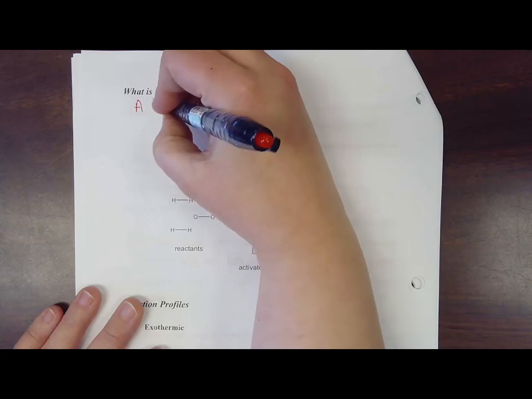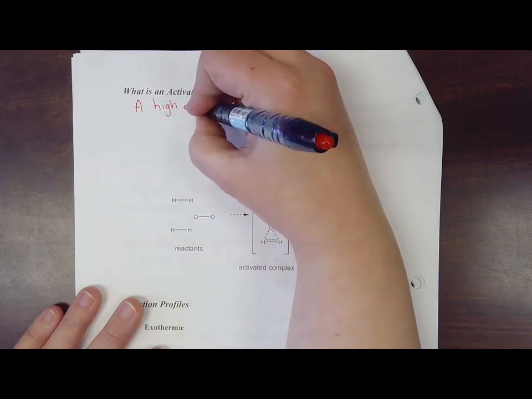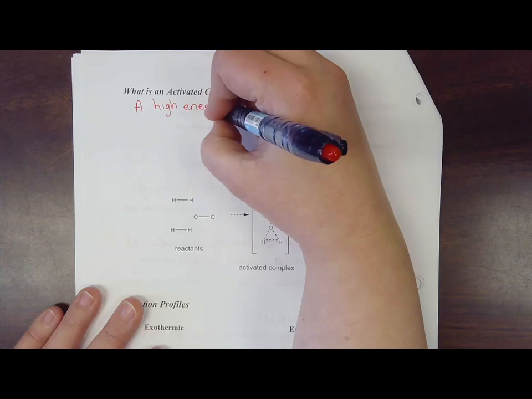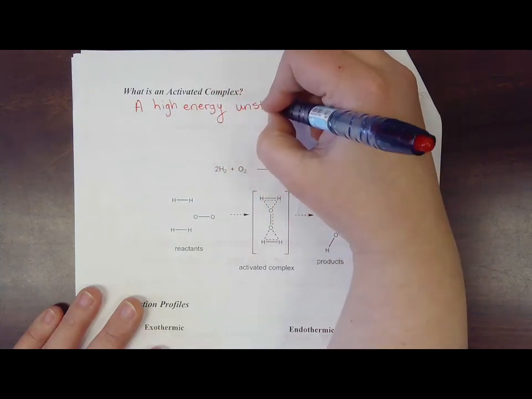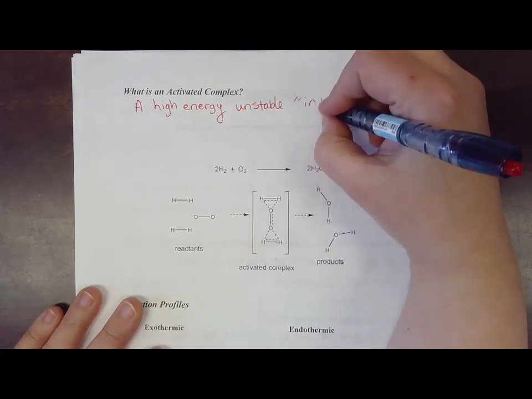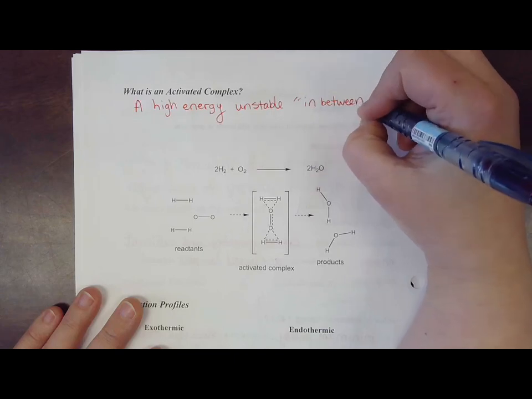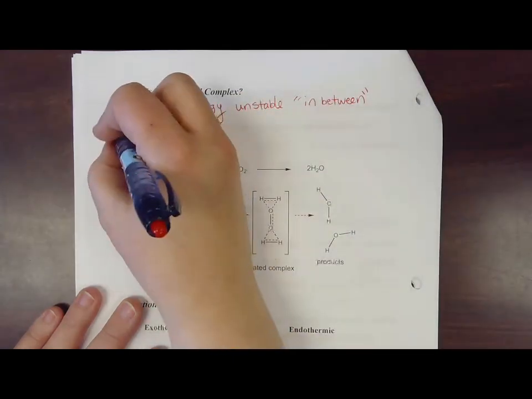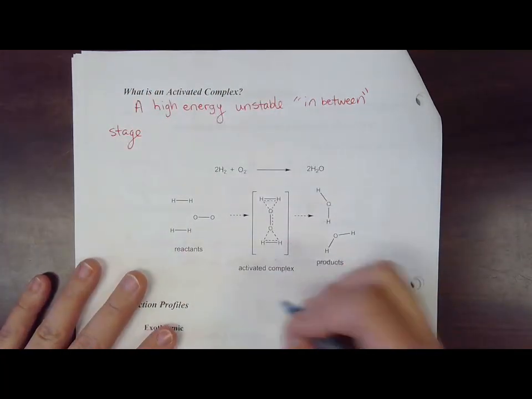It has high energy, and as you know, the universe will tend towards a stable or lower energy state, which means that this is a temporary, unstable, and we sometimes use the word in between. So it's like a step in the path, but it's not a product. In between stage in a reaction.